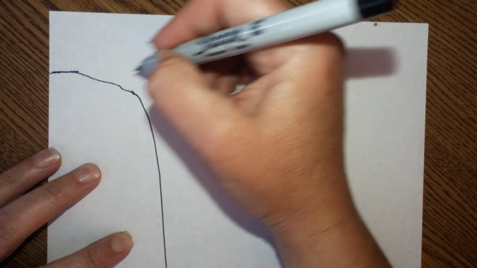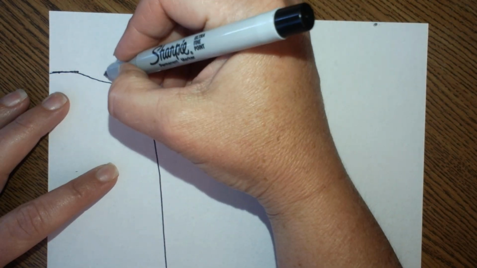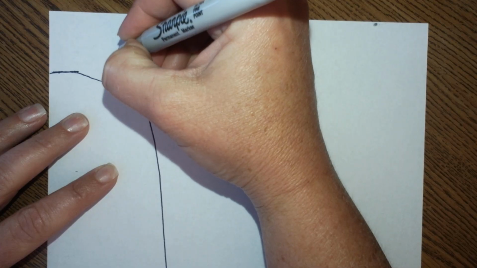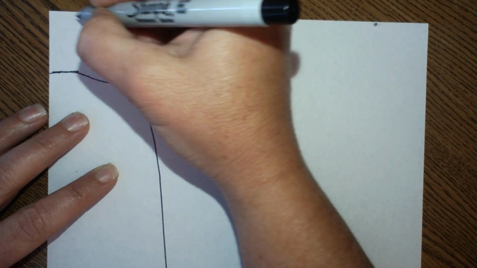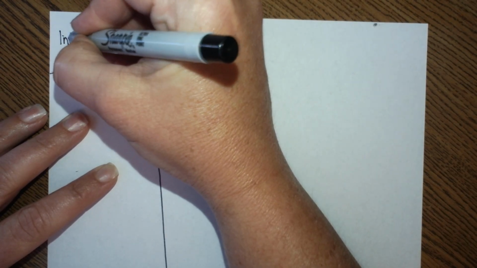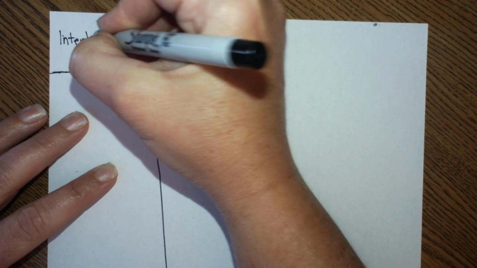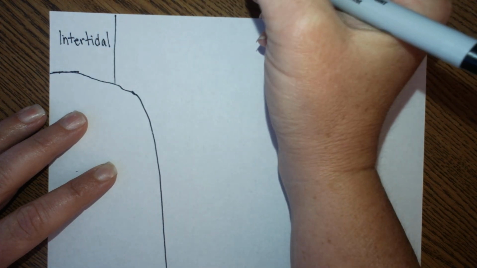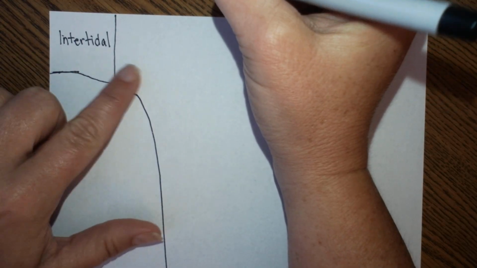Then we are going to kind of start to make our zones. So right here in where the tides would come in, we're going to call this the intertidal zone. So we're just going to draw a straight line right up, and we're going to write intertidal. Because this is where the tides would come up and back.